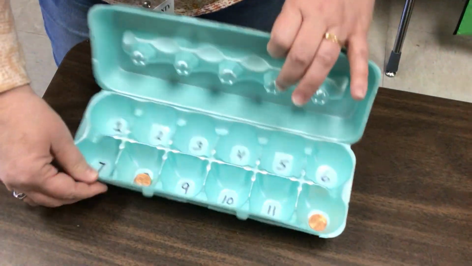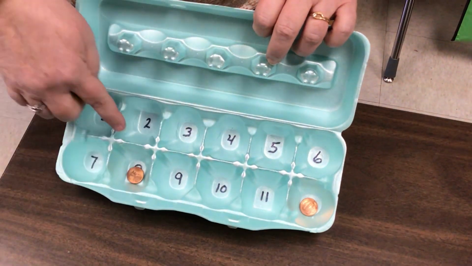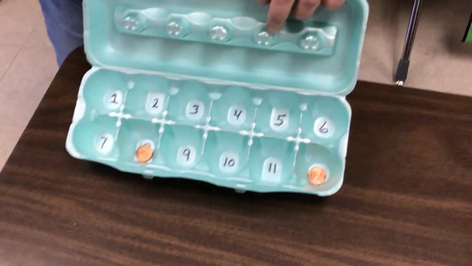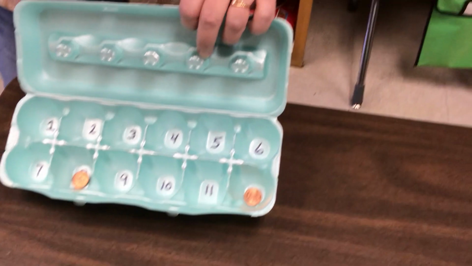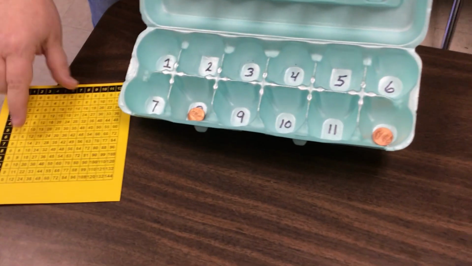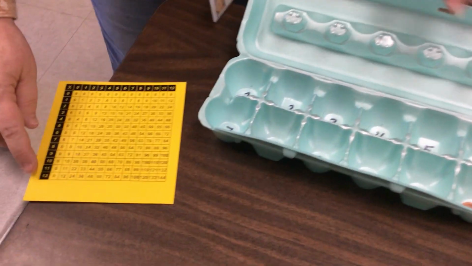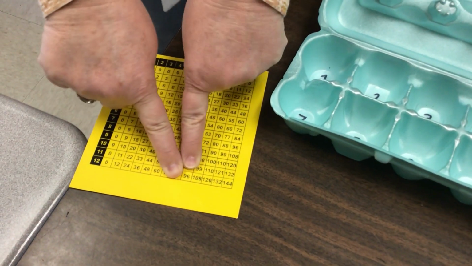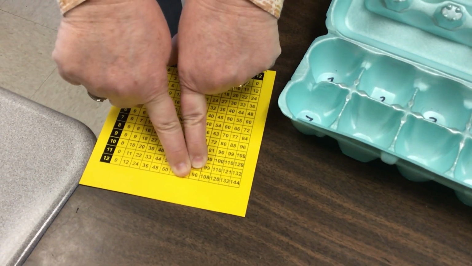When you open it, this one happens to be on 8 and 12. 8 times 12, oh, what would that answer be? I might have to use my multiplication chart if I have not used it. So I could find 12 and 8, follow my fingers. 8 times 12 would be 96.